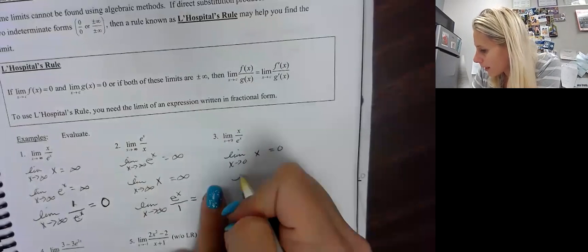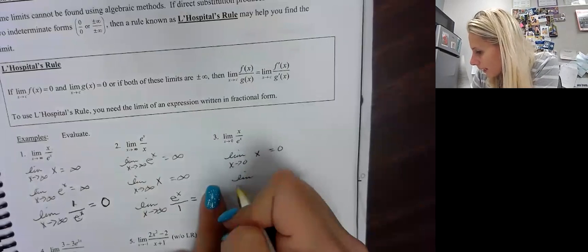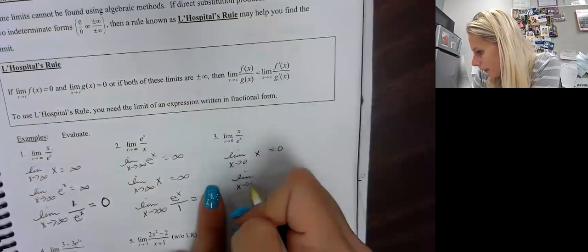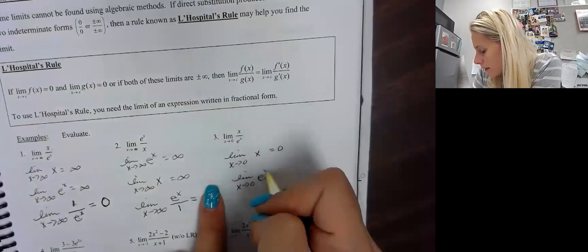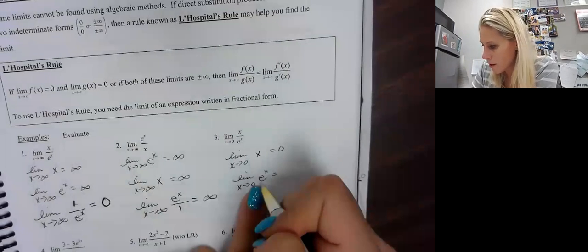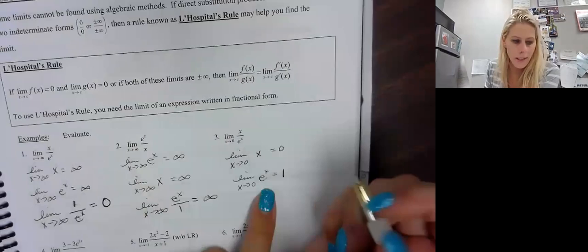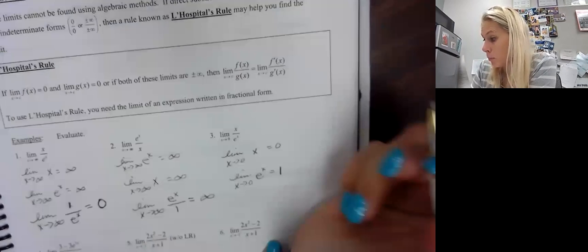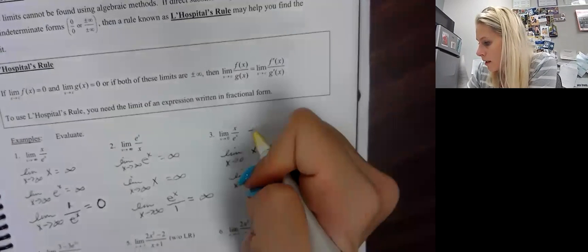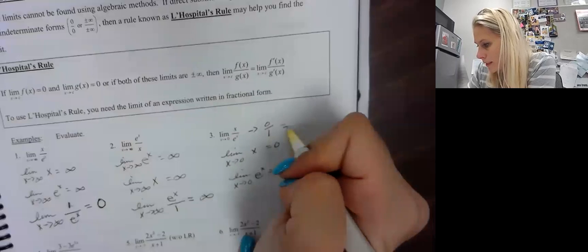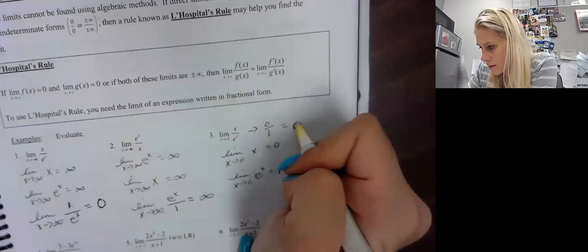But if we look at the denominator here, x approaches 0 of e to the x, well, e to the 0 is 1. So this is not indeterminate form. So not indeterminate form means we just plug in, which is 0 over 1. So the answer is 0.